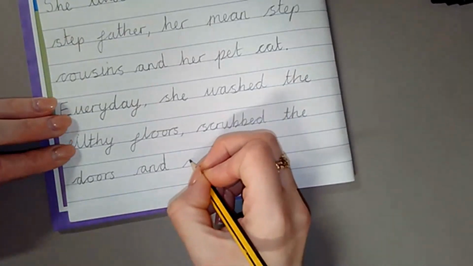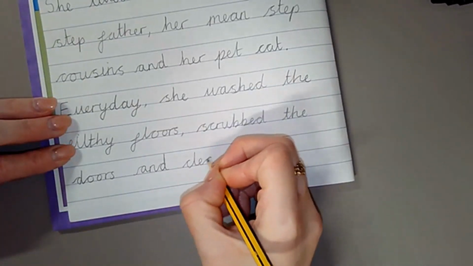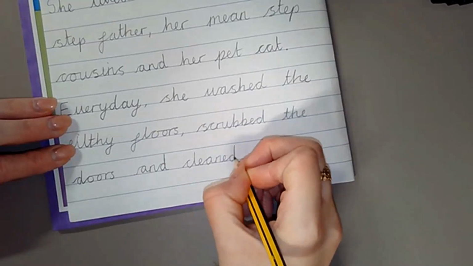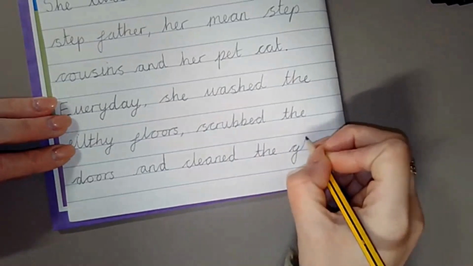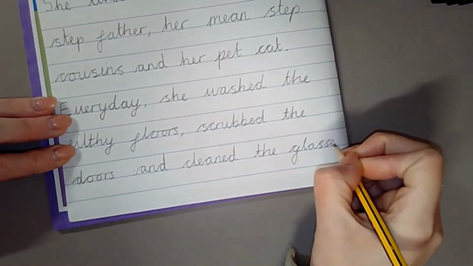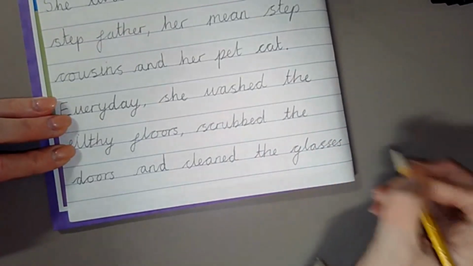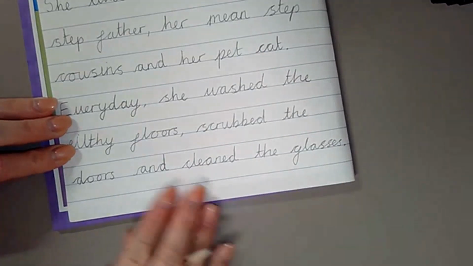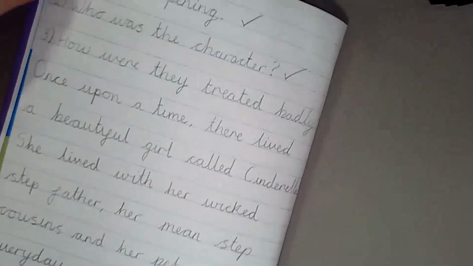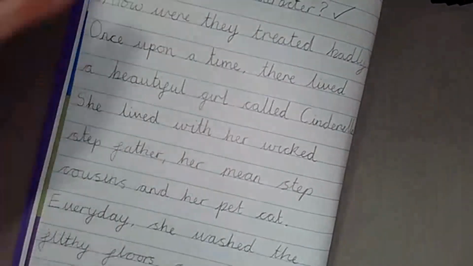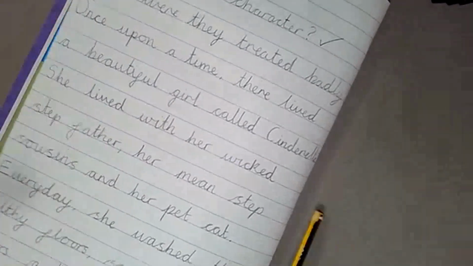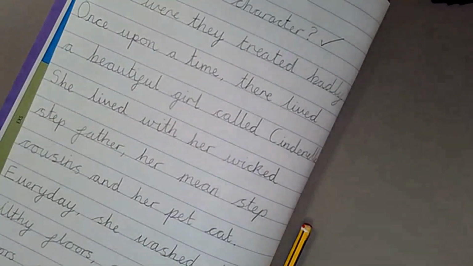So I want to say cleaned the glasses. And I end my sentence with a full stop. There we go. That's my writing all done, and that's the beginning of our story. Okay, we can't wait to see what you come up with, and do share it on Seesaw.